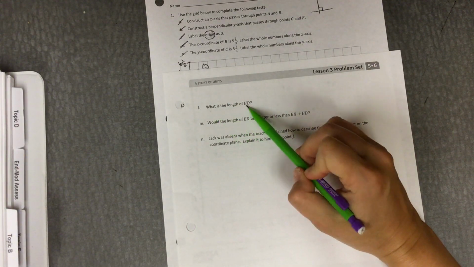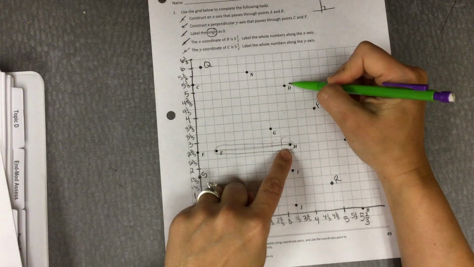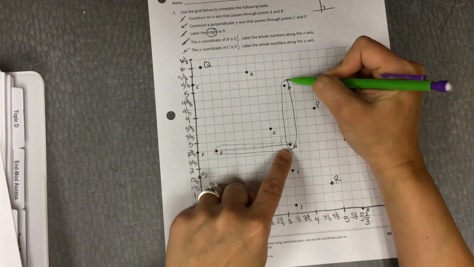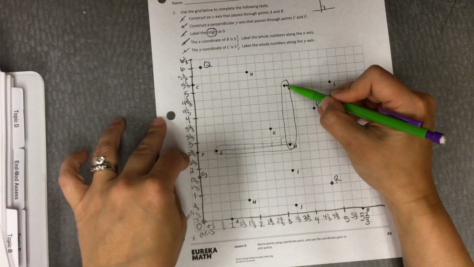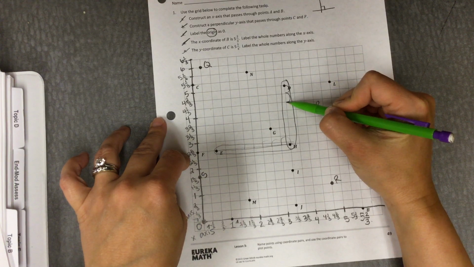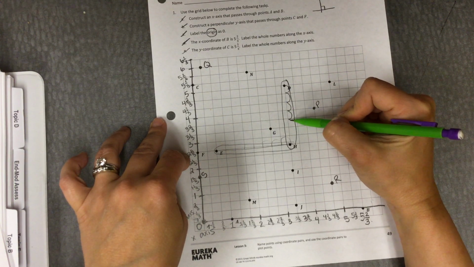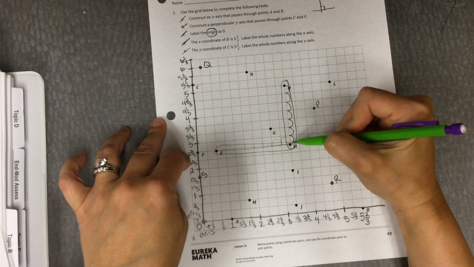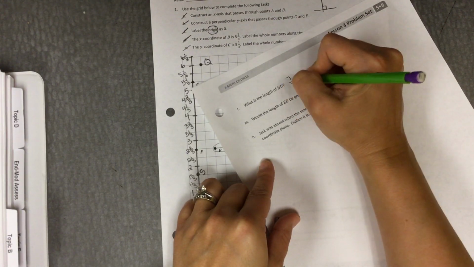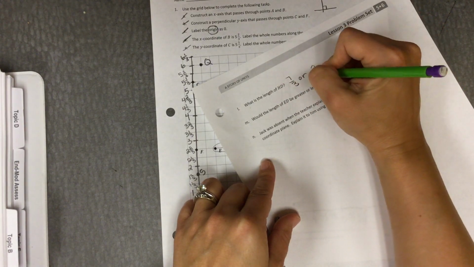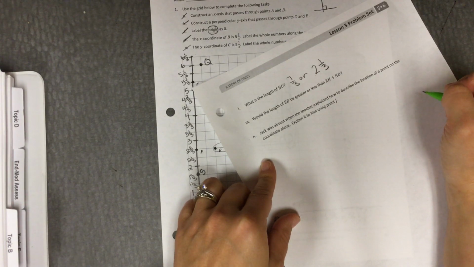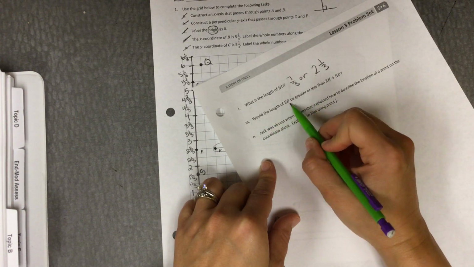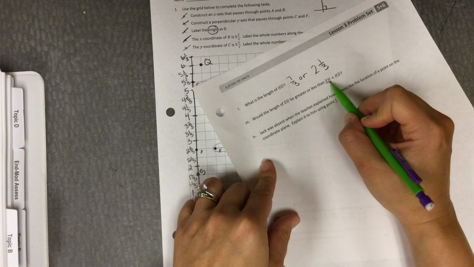It says, what is the length of HD? So now I want to find HD. And the same thing, you could either say 5 minus 2 2/3, or I could just count 1/3, 2/3, 3/3, 4/3, 5/3, 6/3, 7/3. So then I would have 7/3, or what is that? 2 1/3?